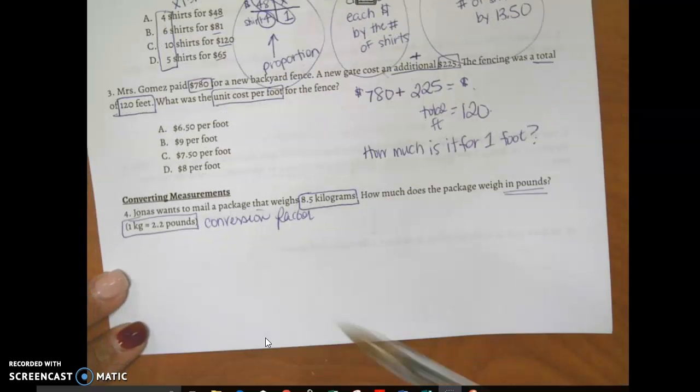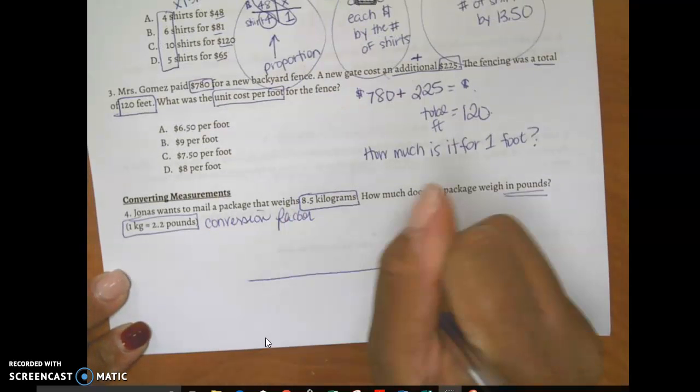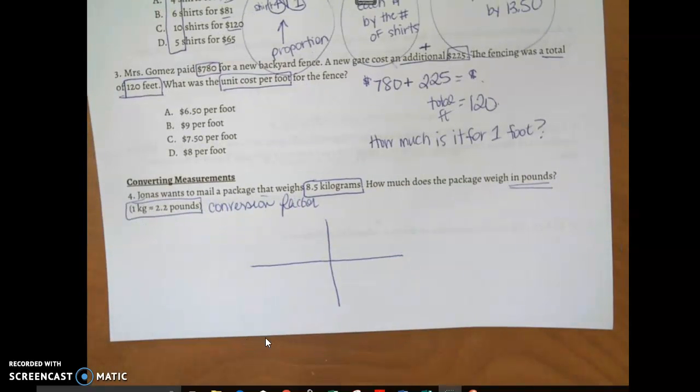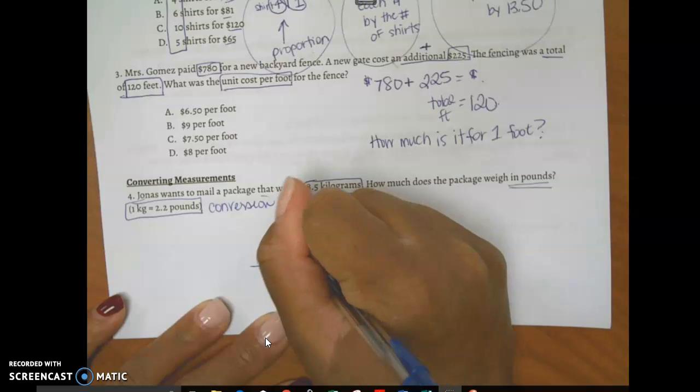A proportion. What goes in my proportion? Tell me the things. Not the numbers, but the things. Pounds and kilograms.